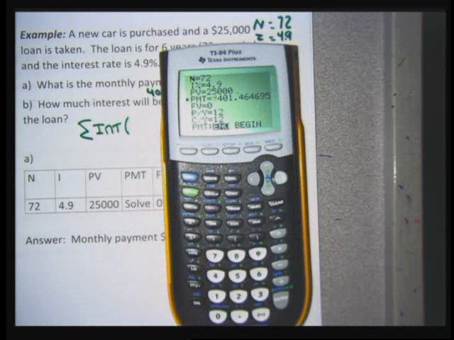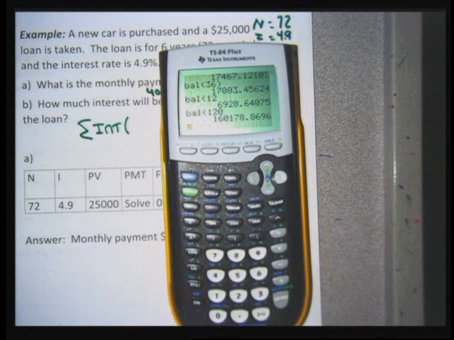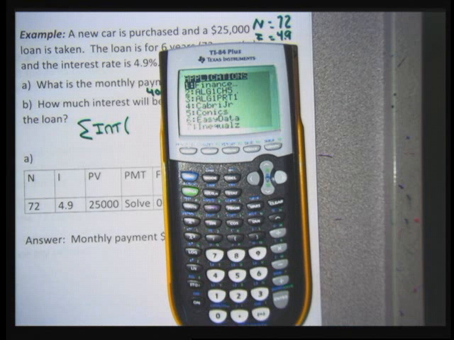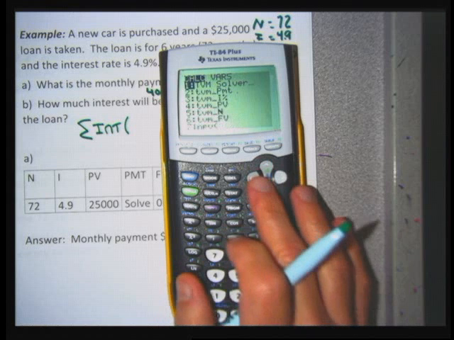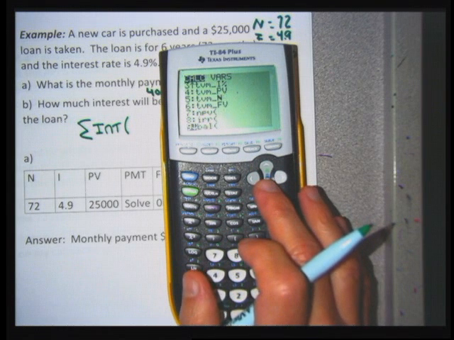I'm going to get out of the loan payment screen by hitting second, mode. Now I'm going to hit the apps key, hit enter on finance, and find that thing that says sum of interest. That'll add up the interest. Oh, there it is, sum of interest.